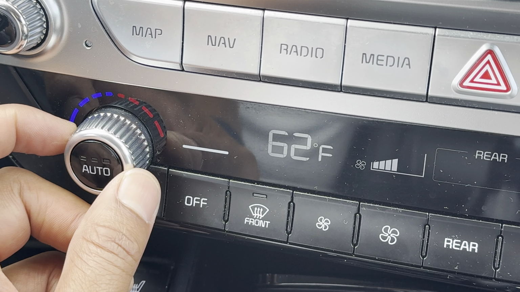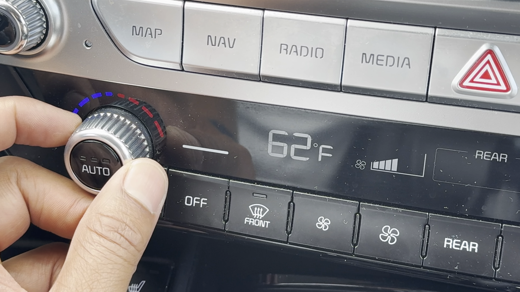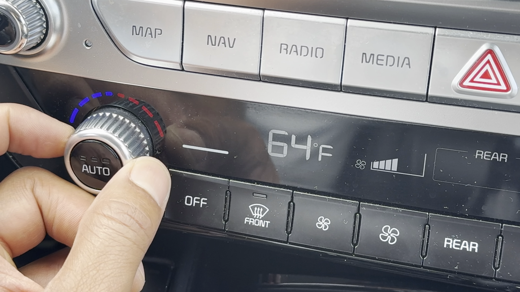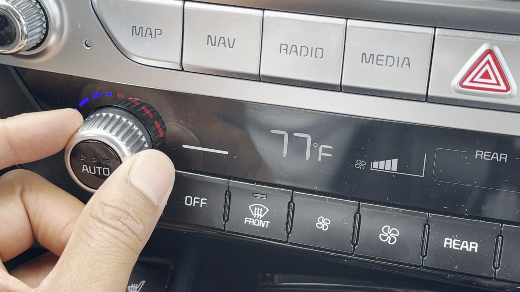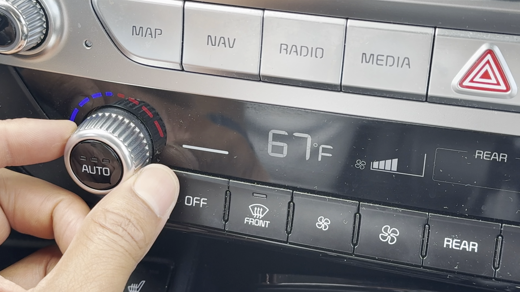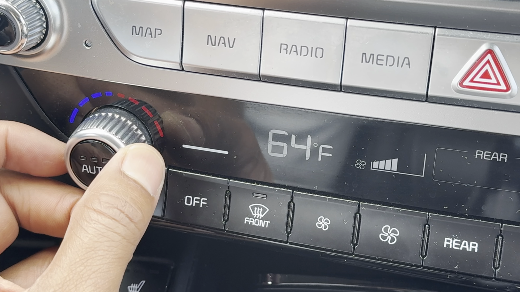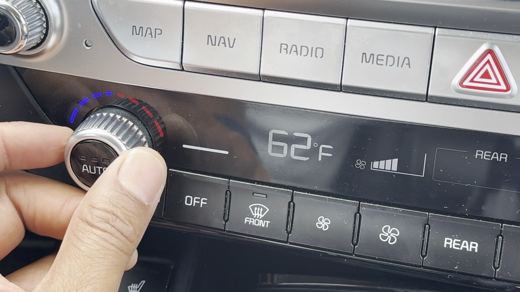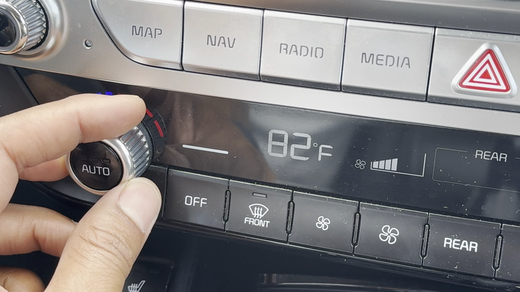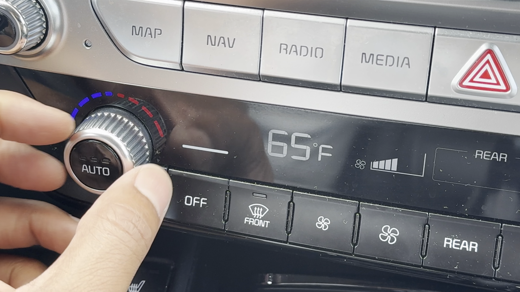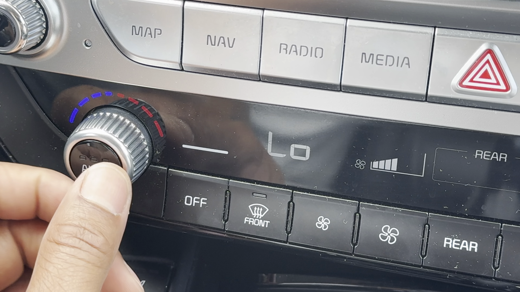Then right here, this knob not only has the auto feature, it also has the temperature control. I can make it warmer by going this way, and you can see the temperature going up, and going this way, the temperature goes down. The passenger side also has the option of adjusting their own temperature, and I'll get to that momentarily. You can raise it all the way up to high, which is just above 82 degrees, and it goes down to low, which is just below 62 degrees. So I can make an adjustment with the temperature.